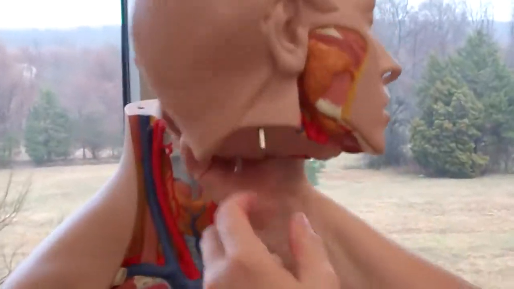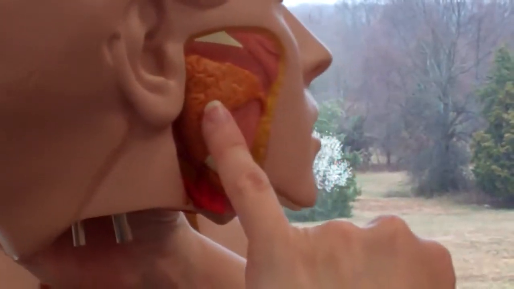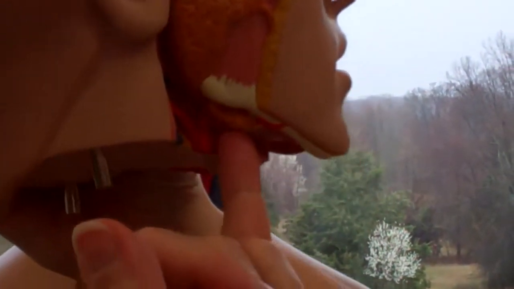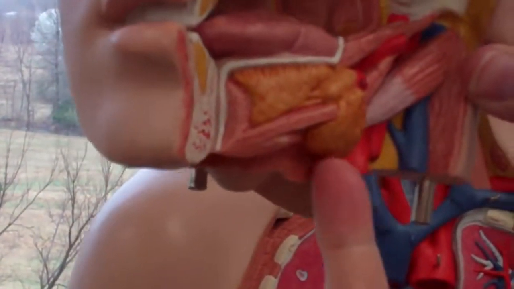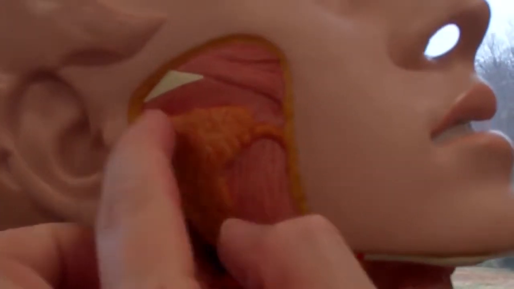Now, we missed a couple things that are on these models that are not on that one. The salivary glands. So you have the parotid gland. You have the submandibular gland. And then you have the sublingual gland. Sublingual is below the tongue. Submandibular is below the mandible. Parotid's in front of the ear.